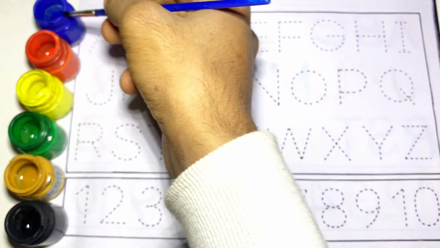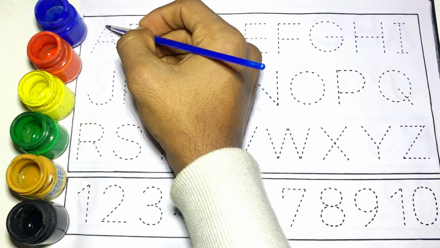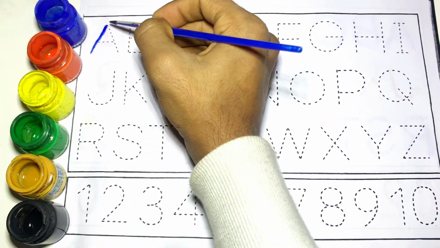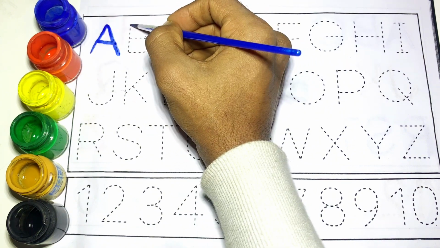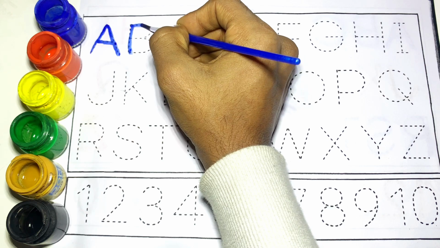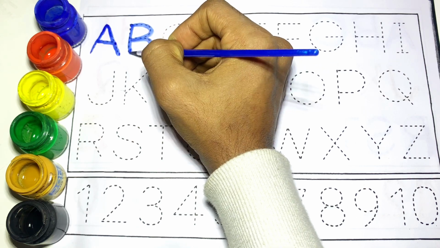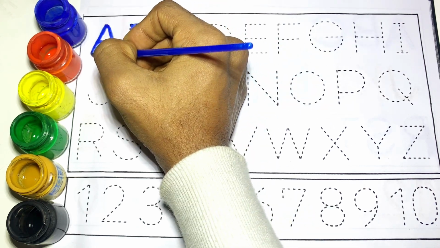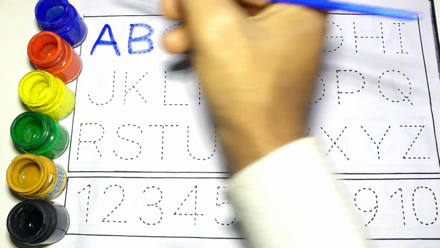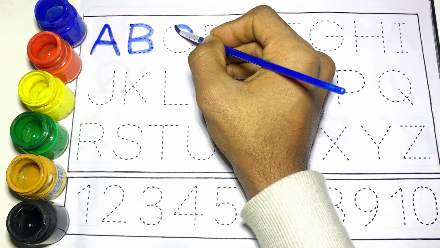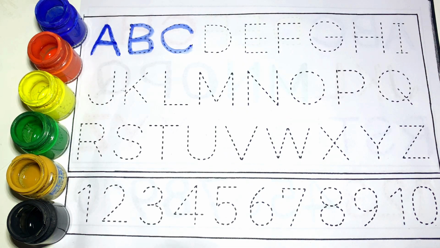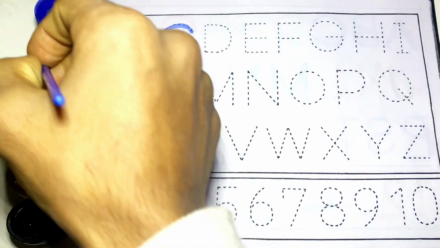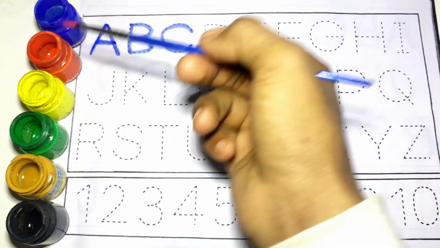Firstly draw A. A is for apple, and use blue color. B. B is for ball. Now draw C. C is for cat. Then D. D is for dog, and use red color.